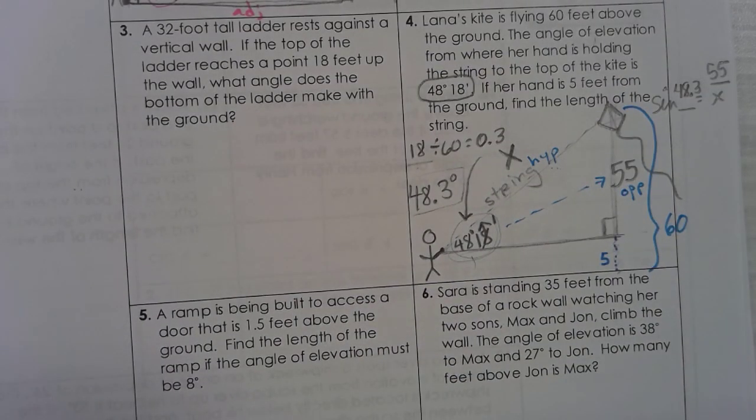All right. Man standing at the base of a tower, ladder resting along a wall, or ramp being built. Do y'all know what ramps are? Mr. Reader was very shocked. His geometry class didn't know what a ramp was. Is that not a common word that we use anymore? Yeah?